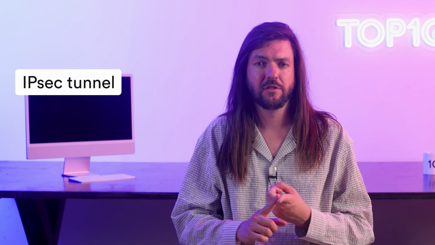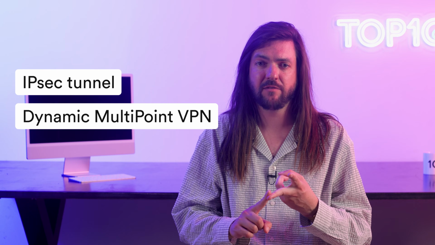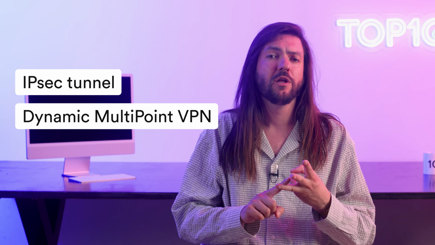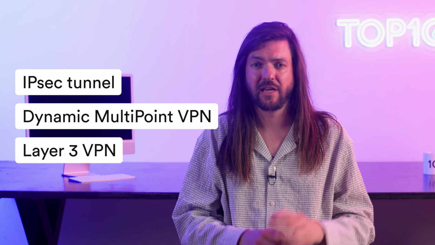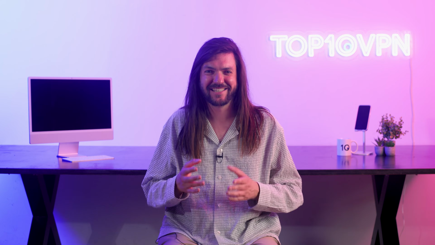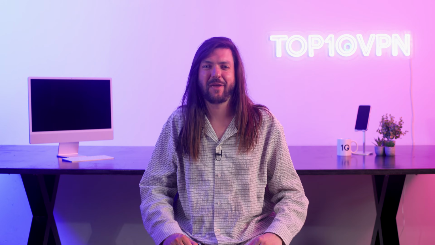Site-to-site VPNs are usually set up using one of 3 different implementations: using an IPsec tunnel, using a dynamic multi-point VPN, known as a DMVPN, or using a layer 3 VPN, known as an L3 VPN. The technicalities and differences here are numerous and long, and if you're a normal person, pretty uninteresting, so I won't get into all of it. Just know that the outcome is basically the same.